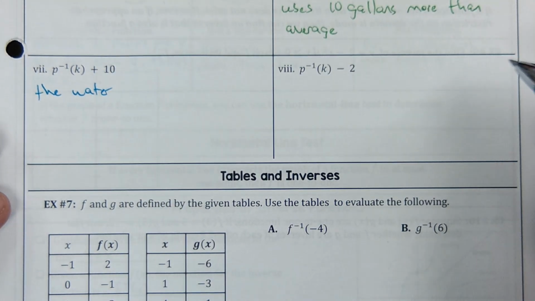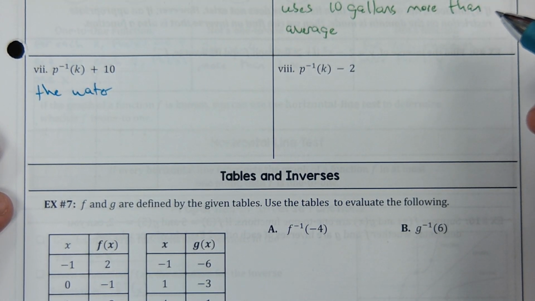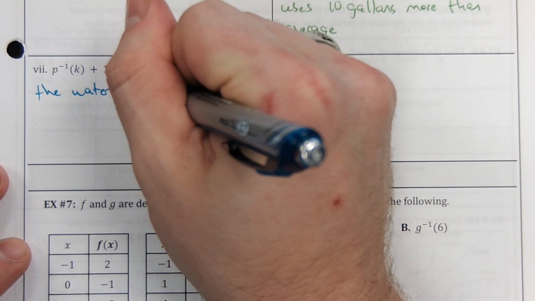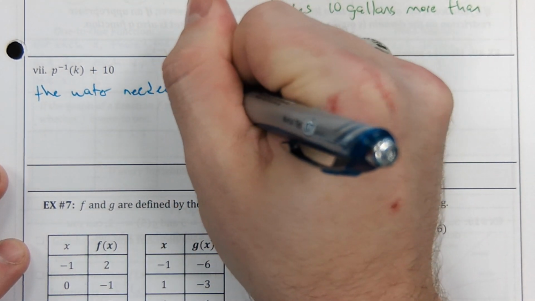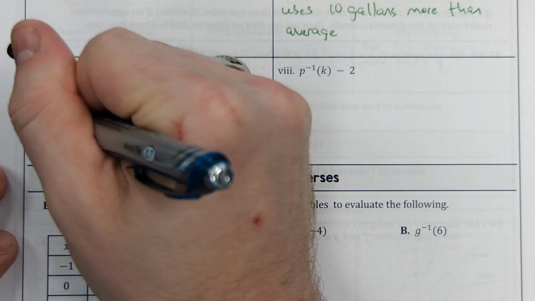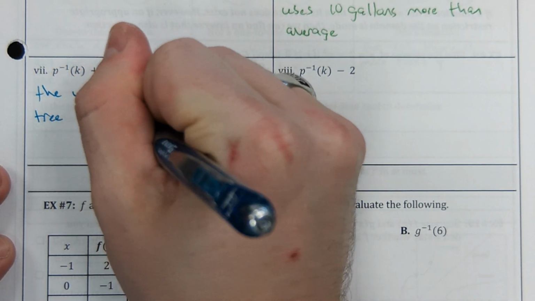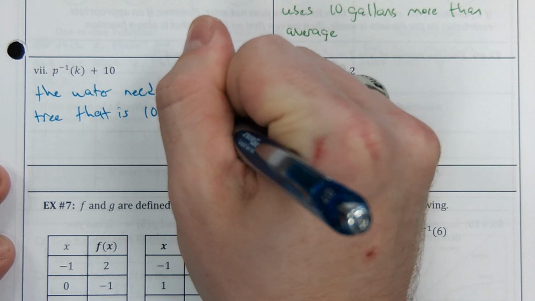Is that how you want to say it? It still feels wrong, though. A tree that uses the same amount of water is 10 feet higher than... It's so weird. The water needed for a tree that is 10 feet taller than average. I like that. The water needed... Yeah, it's tough to say it in words. Math is so much better with symbols. The water needed for a tree that is 10 feet taller than average.